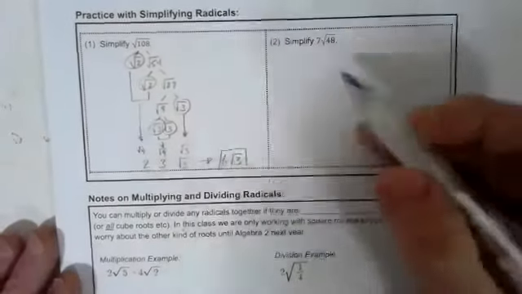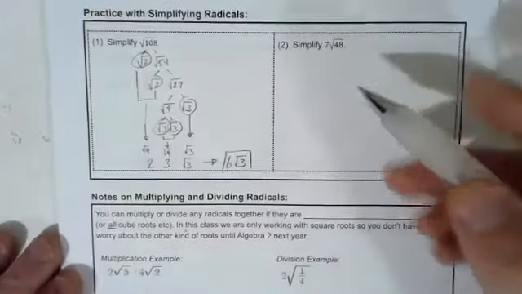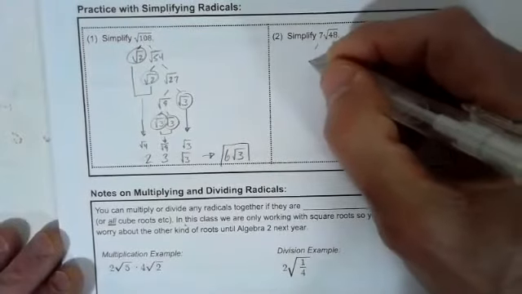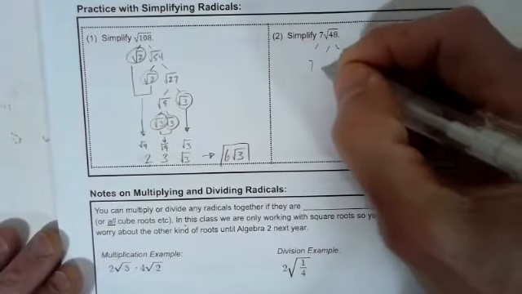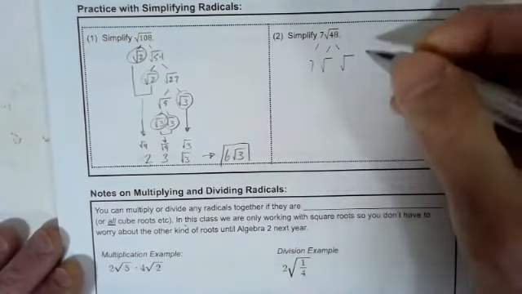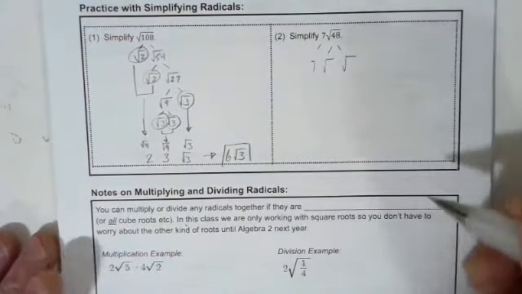All right. I'm going to leave that one for you to jump in with. I'm going to start out by bringing the 7 down and then splitting 48 up into root something and root something else, just like we did over here.